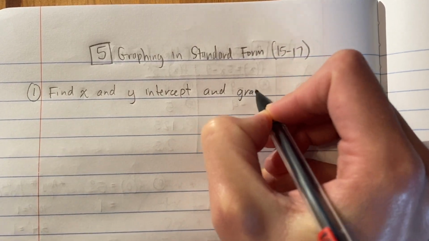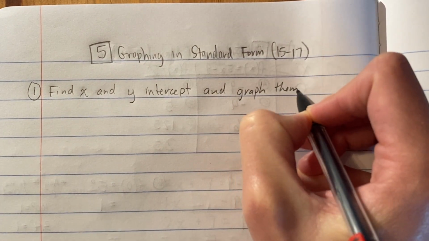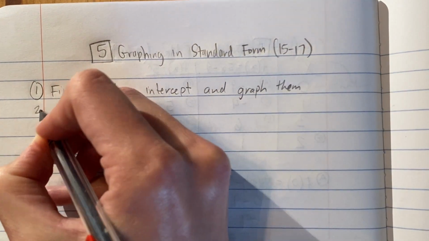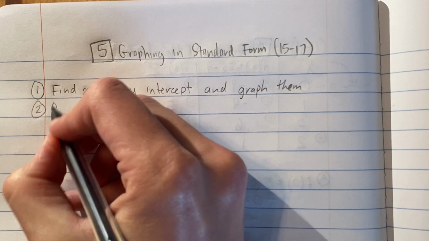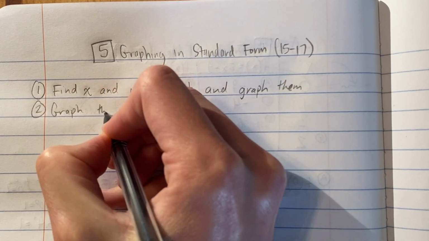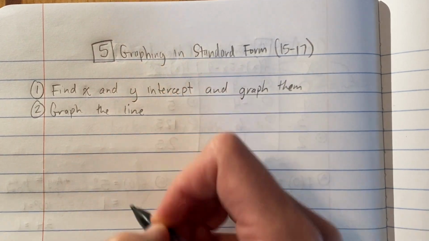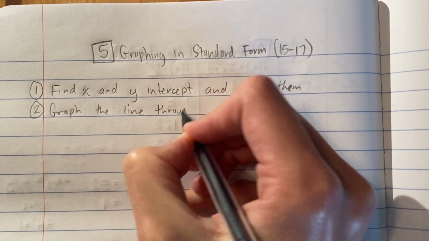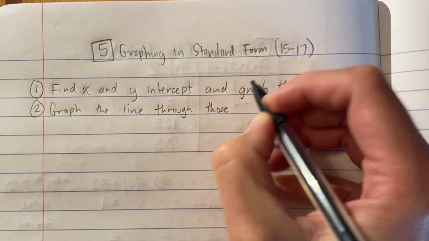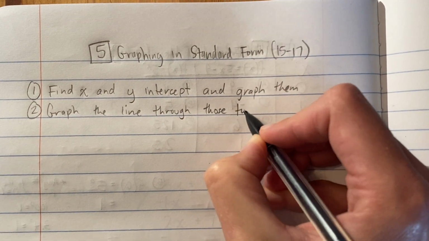Okay, and you're going to see in Edgenuity, there's a point for the x-intercept and a point for the y-intercept. What we're graphing right now is a line, so you're going to take that line, and remember you need 2 points for the line, so you're just going to use those 2 points, because the x-intercept is 1 point, and the y-intercept is another.